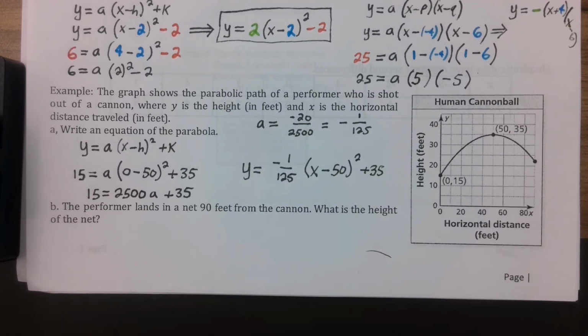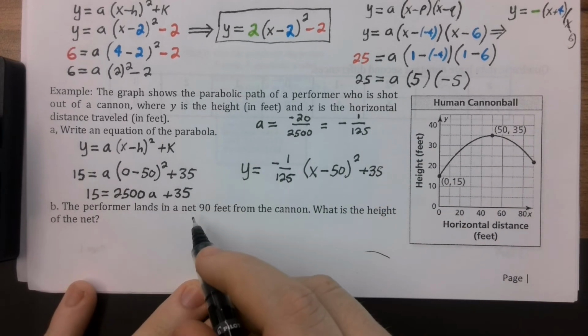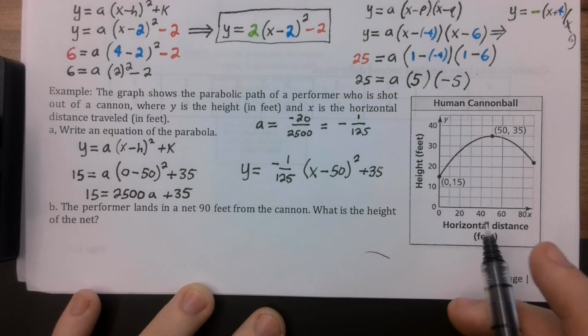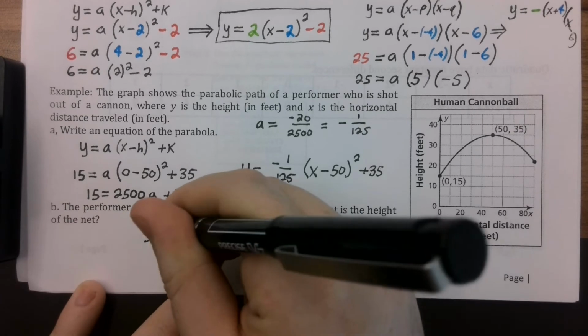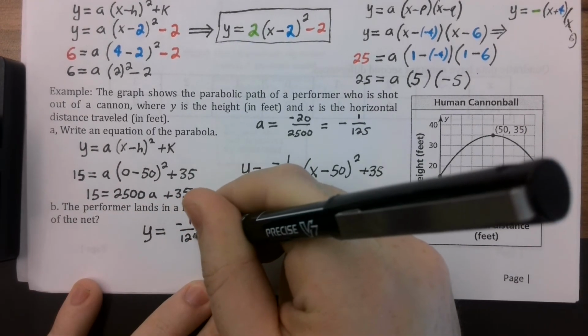Regardless, we're told that they land in a net 90 feet from the cannon, and we now want to figure out what the height of the net is. They're giving us here the horizontal distance in feet from the cannon, right? That's our x value. So what they're saying is, hey, if x was 90, what would y be?